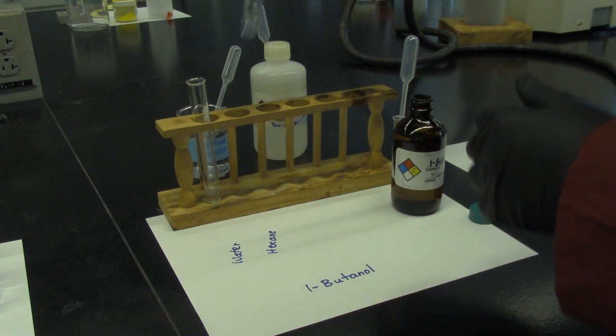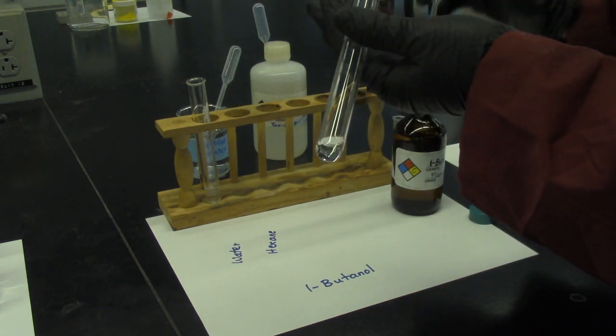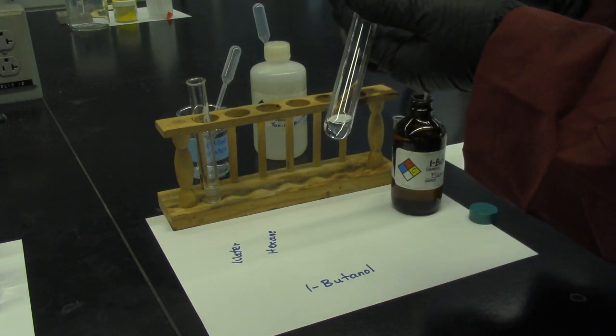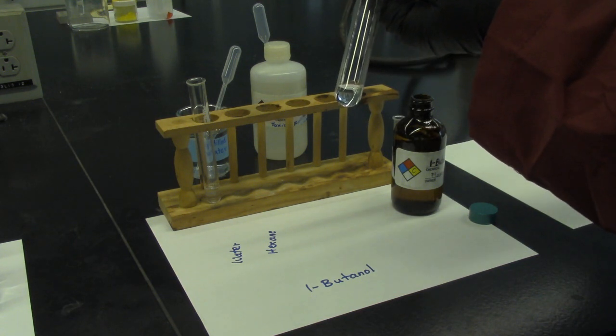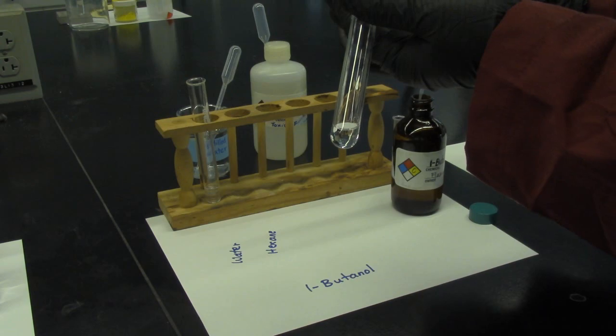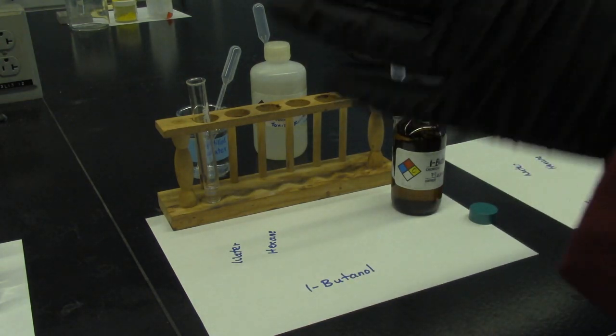Okay. Second test tube with 1 ml of hexane and a few drops of 1-butanol, 1, 2, 3, 4, 5. Shake it.